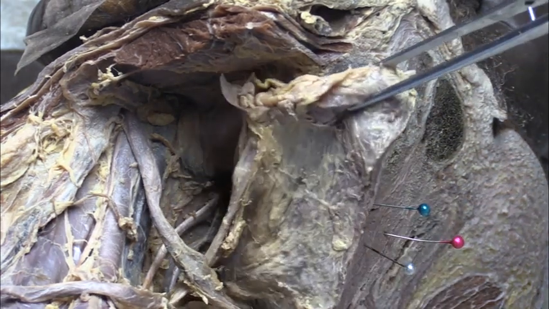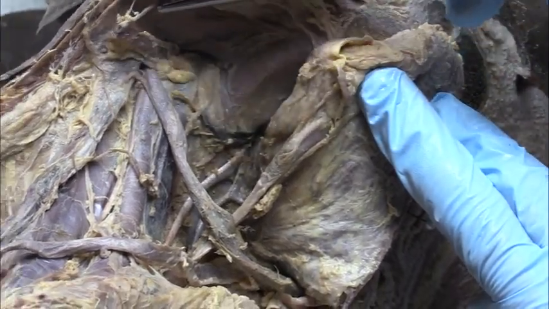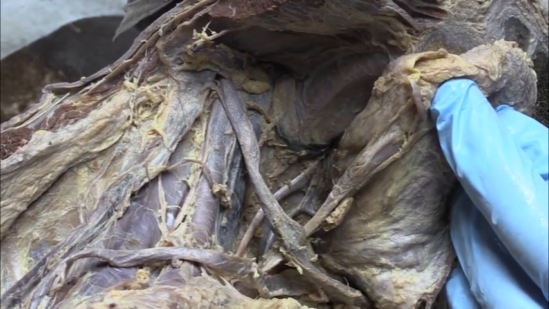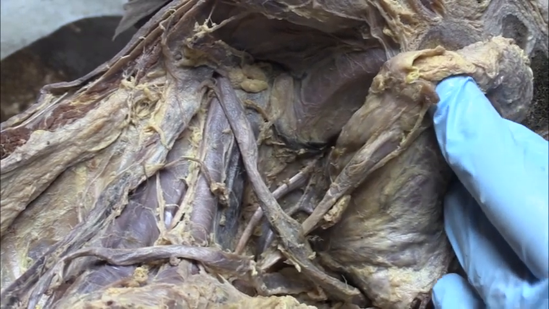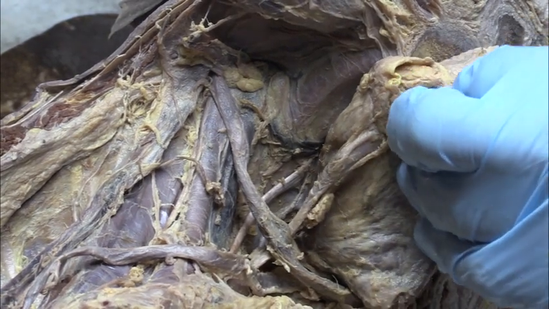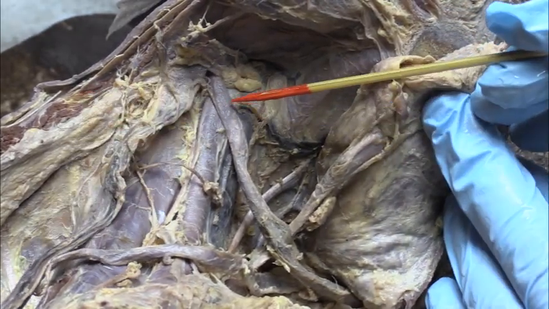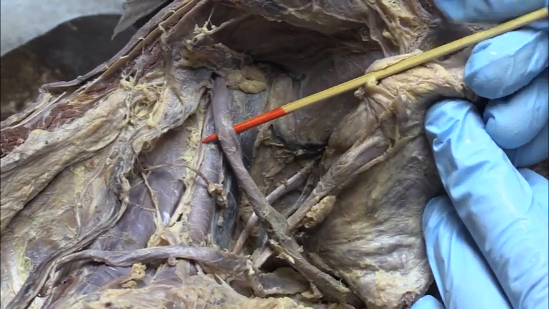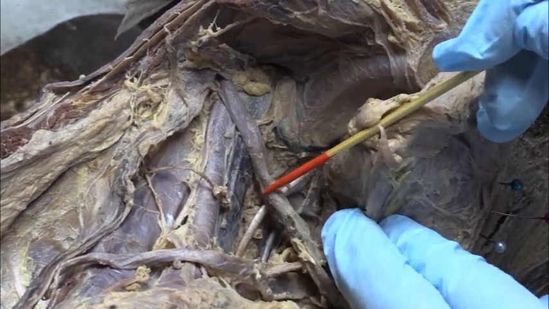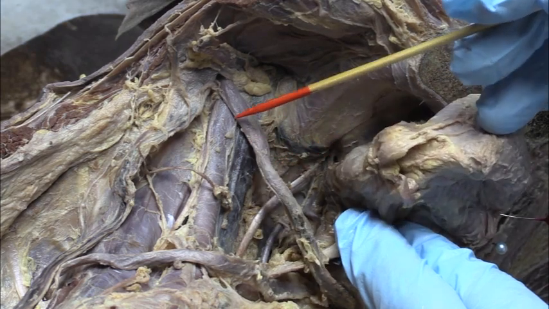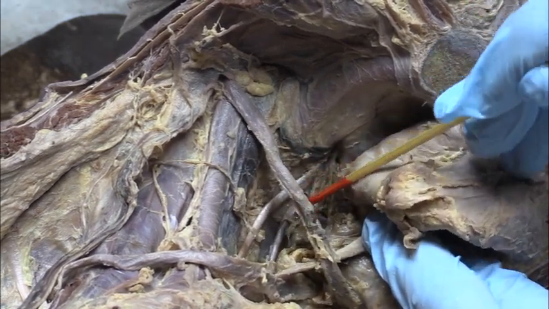Now, if I can just put some more light in the picture there. So if we look, this is the testicular artery and vein. What's coming out of here now is the vas deferens, or ductus deferens. The ductus deferens is going to run down on the side wall of the pelvis here, crossing the external iliac artery, external iliac vein, and the obturator nerve, artery and vein right there.